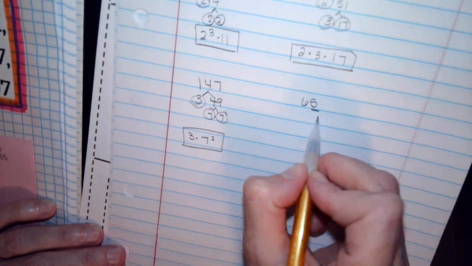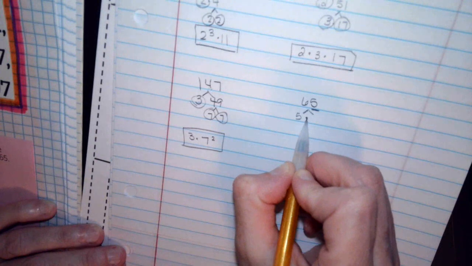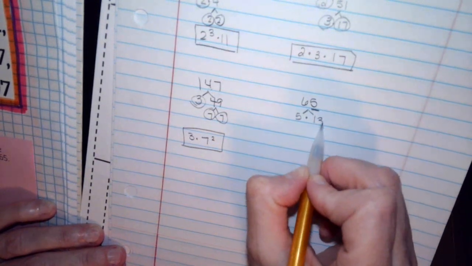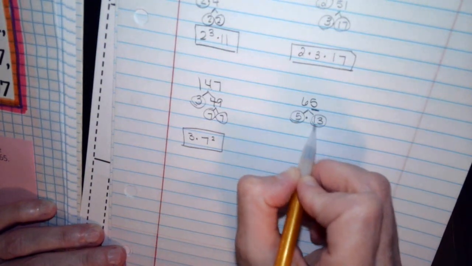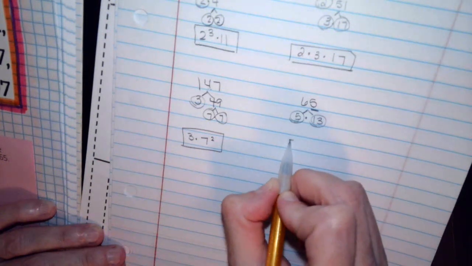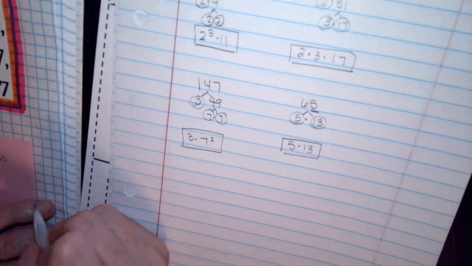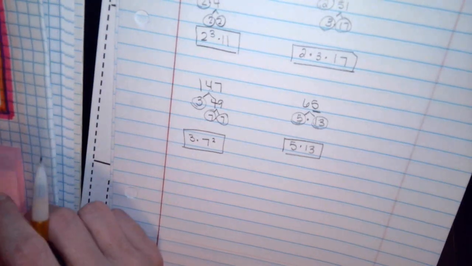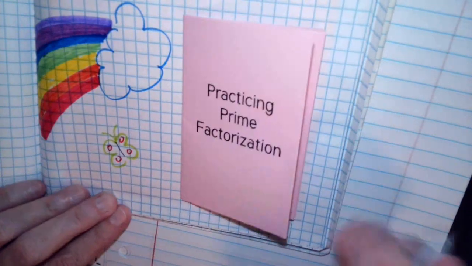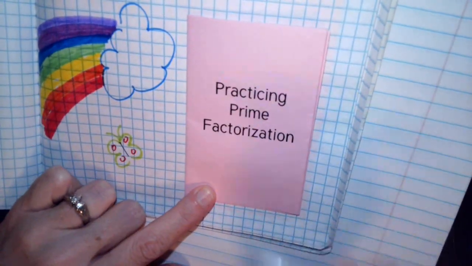65, it ends in 5. So I know I have 5 times something. It's 13. 13 is prime, 5 is prime. So the prime factorization is just 5 times 13. All right, so that's it for filling out the practicing prime factorization book.